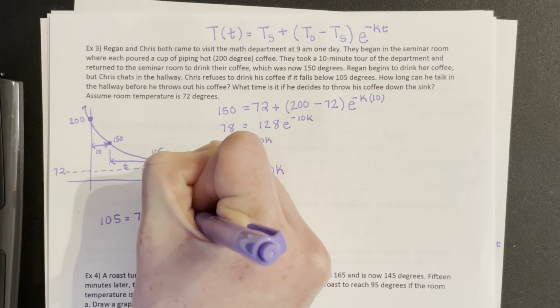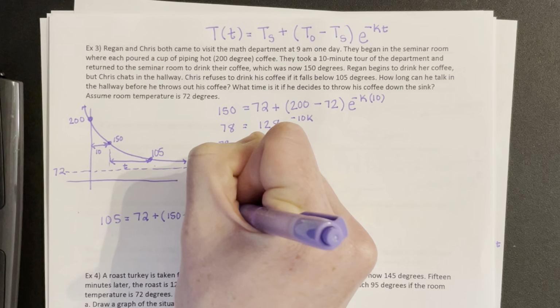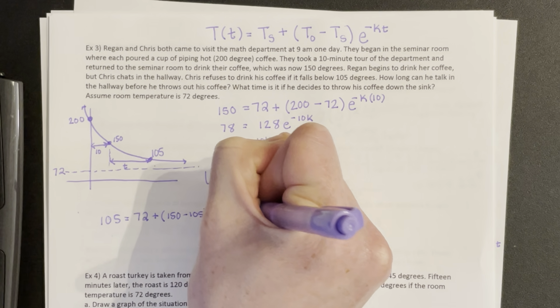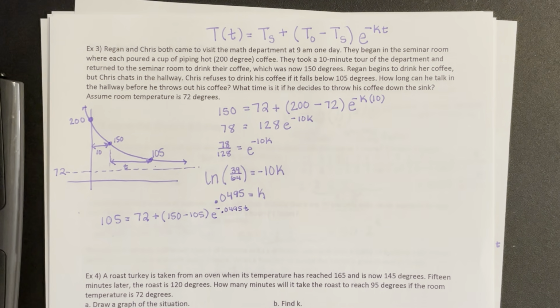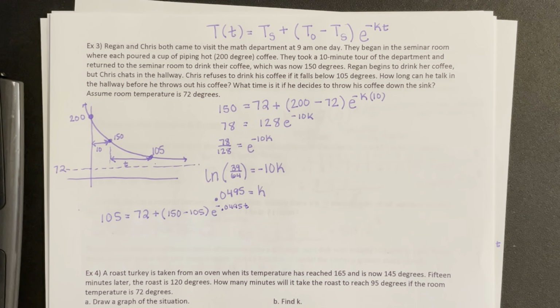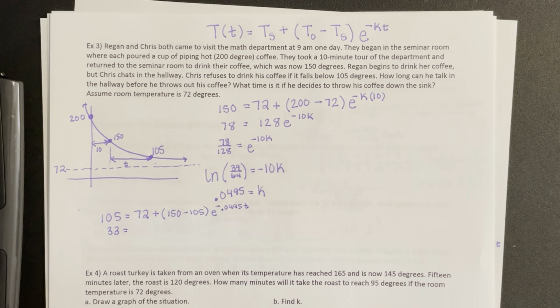So 150 minus the 105, e to the negative 0.0495t. We found the k, we plug it back in. If I subtract 72, 105 minus 72 gives me 33. 150 minus 105 should be 45.